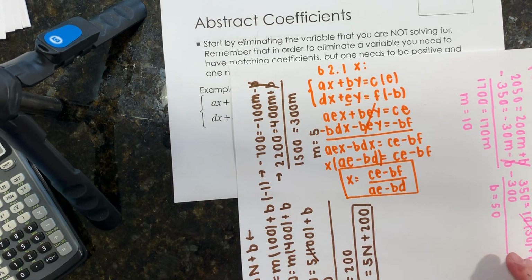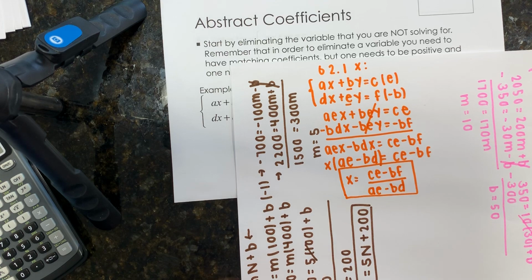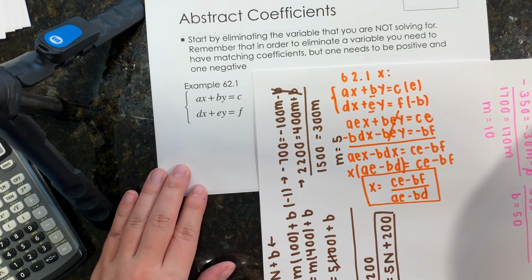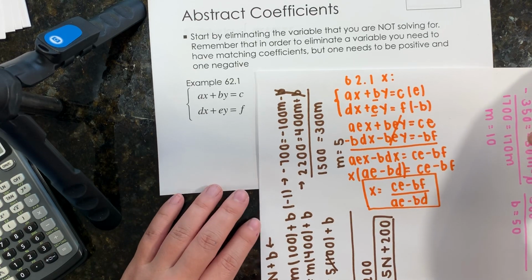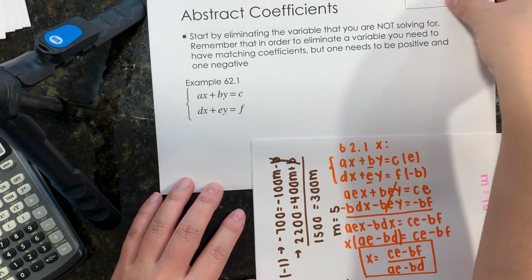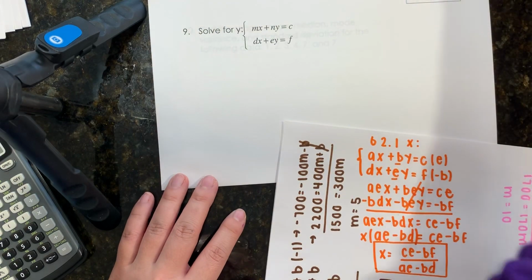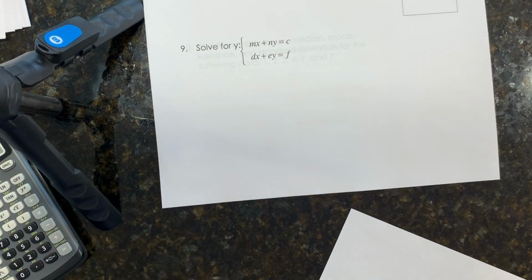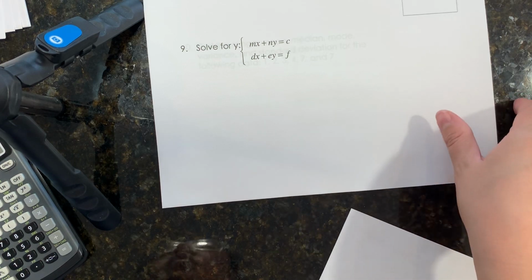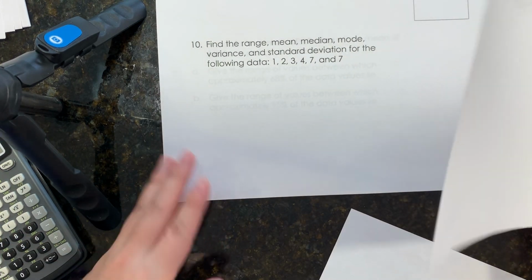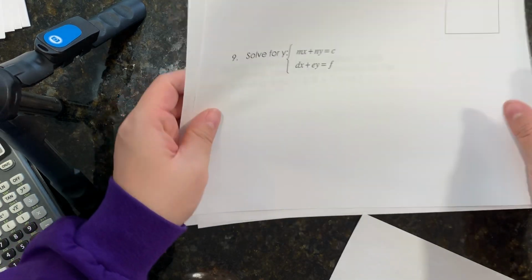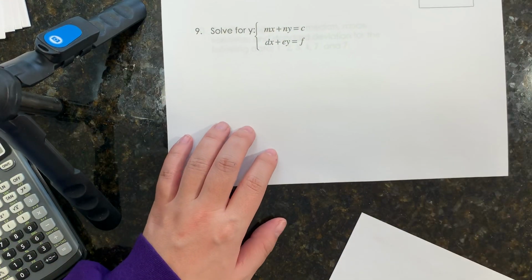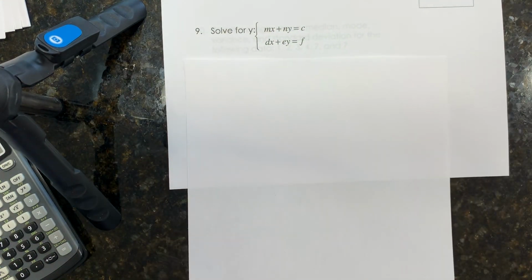Now this is something that's going to apply to another lesson, so make sure you guys are paying attention and you understand how to do this, because we are going to be applying it to another lesson. So now I want you to take this and try number 9, in which you are solving for y. Then when you are done with that, you could also use your time to solve number 10 and 11 as well. We're going to be going over both of those as well. So number 9, then 10 and 11.